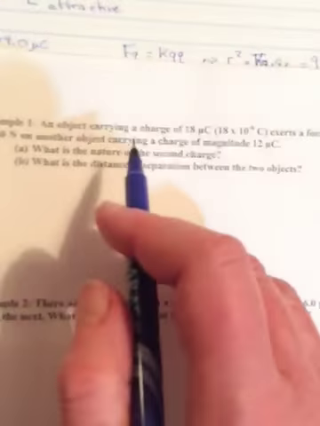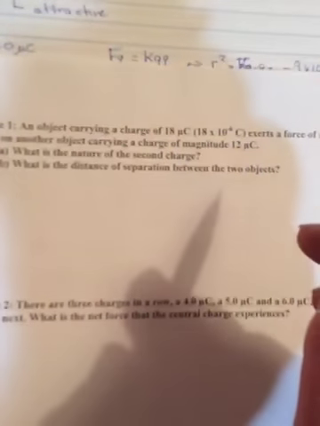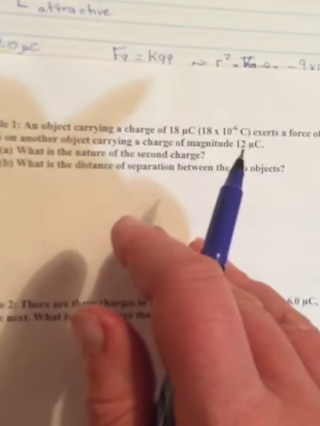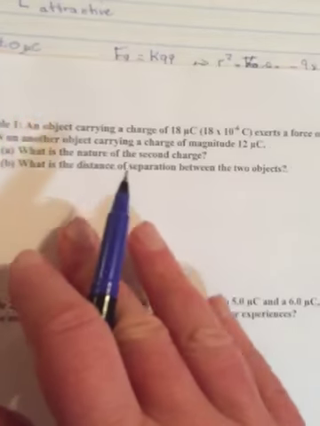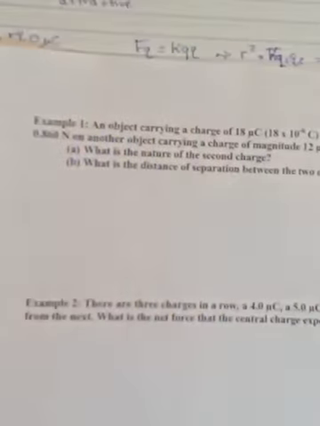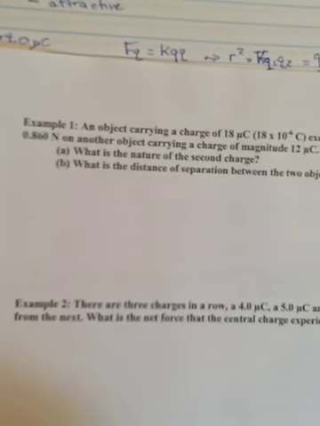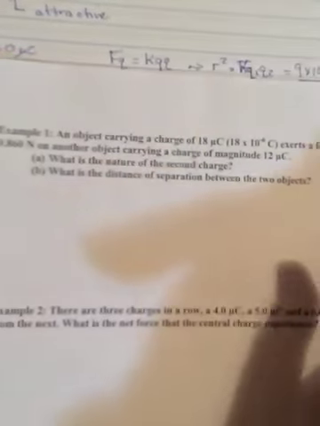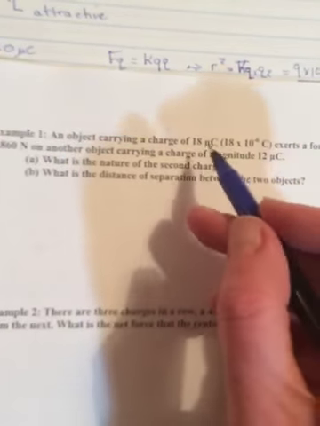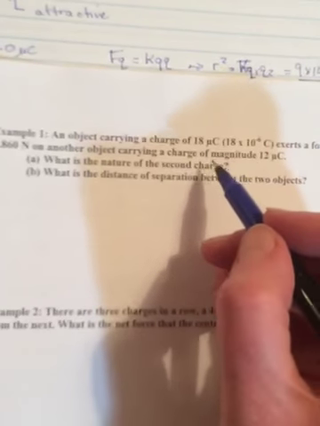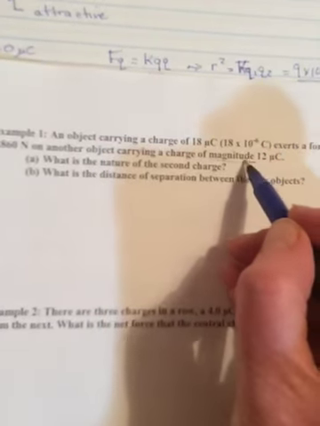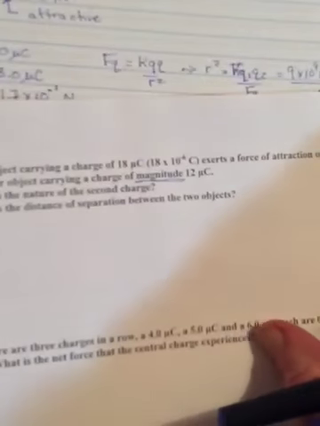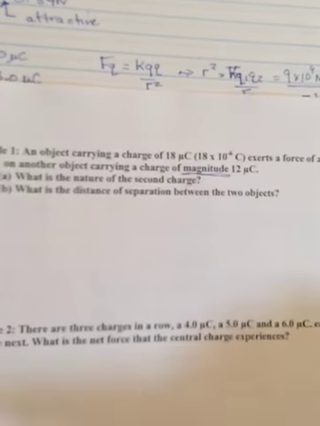So this one, it's just an object carrying a charge of negative 18 microcoulombs exerts a force on another object carrying a charge of 12 microcoulombs. And it says the force is a force of attraction. And so if it's a force of attraction, it wants to know what's the nature of the second charge. If this guy is negative, and it only tells you the magnitude, it has to be a positive, because it wouldn't be a force of attraction otherwise. So the first answer is the nature of the second charge is a positive.